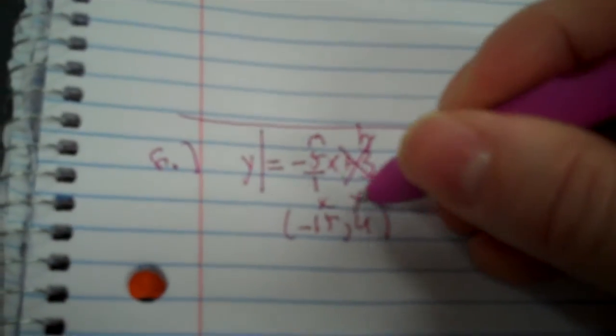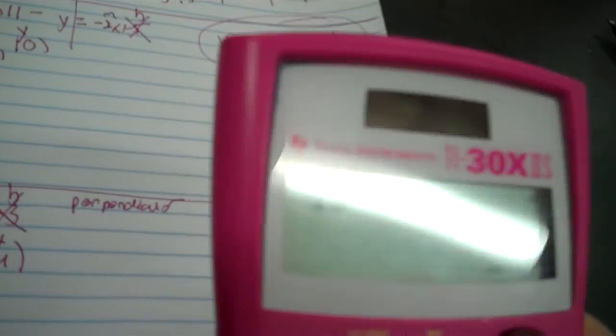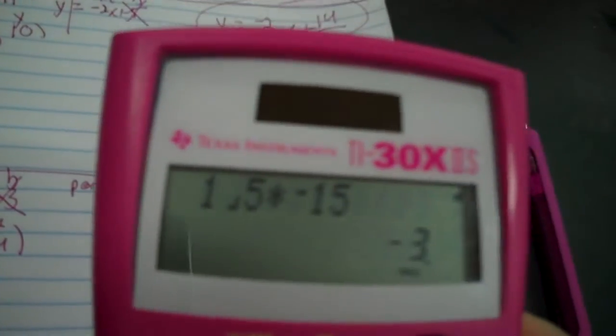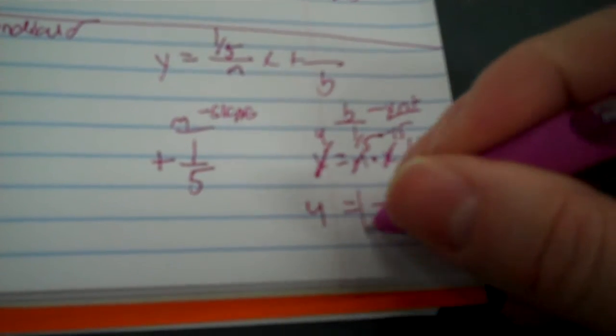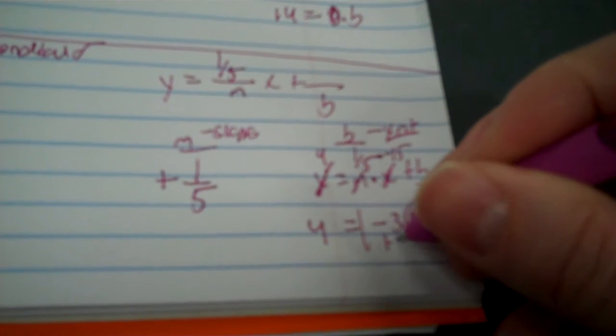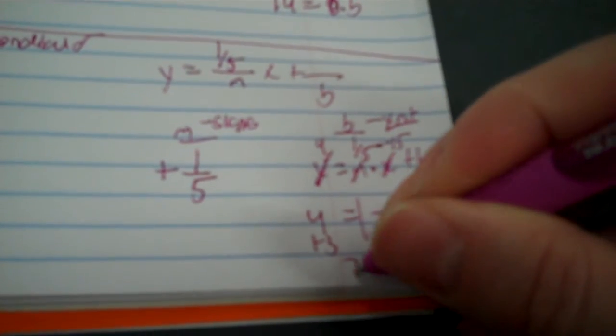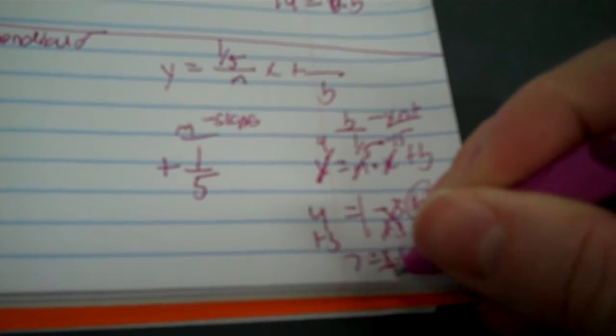Okay, so the m is going to be, no, not here. The m is 1/5. Then the x, y, you're going to have 4, -15. Okay, so I take 1/5 times -15. I got -3. So 1 dot b, circle it, add 3, add 3. 7 equals 1 dot b, then divide by 1, and that's 7. Okay, so that's your answer.